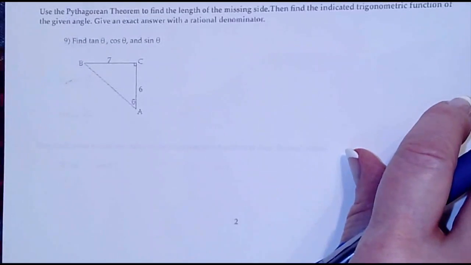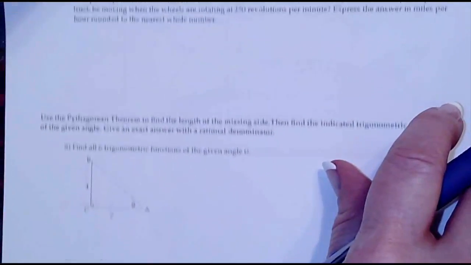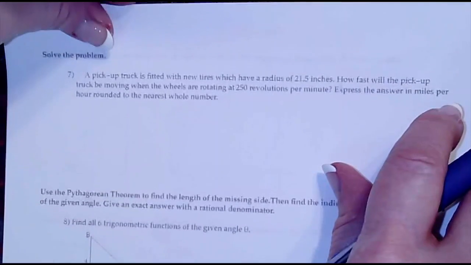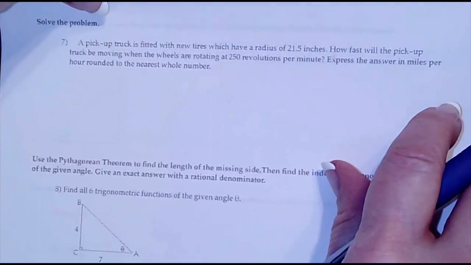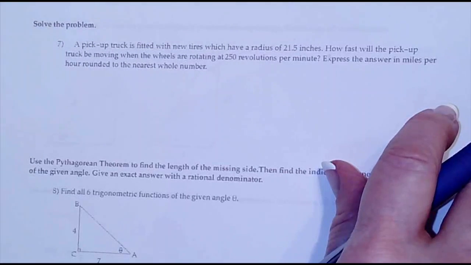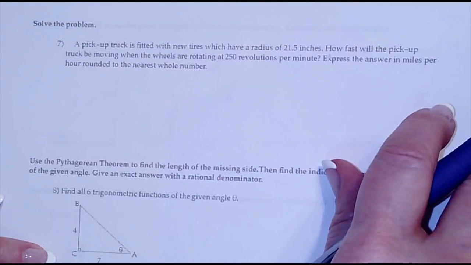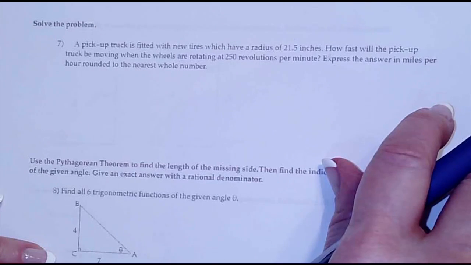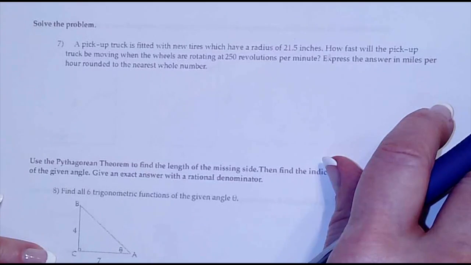All right, the next one we're going to do is number 7. Number 7 says, solve the problem. A pickup truck is fitted with new tires, which have a radius of 21.5 inches. How fast will the pickup truck be moving when the wheels are rotating at 250 revolutions per minute? Express the answer in miles per hour rounded to the nearest whole number.